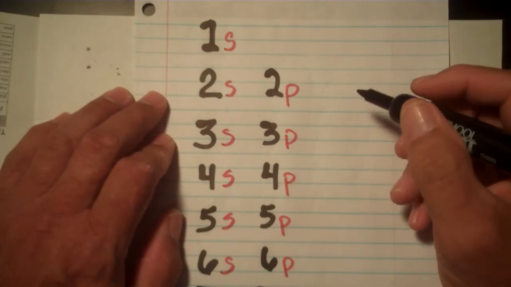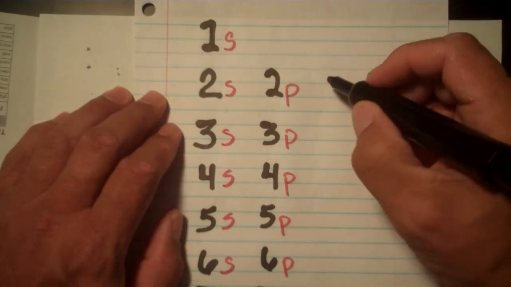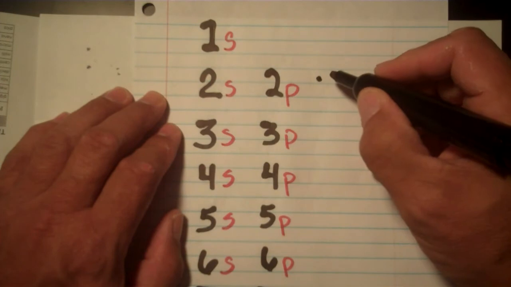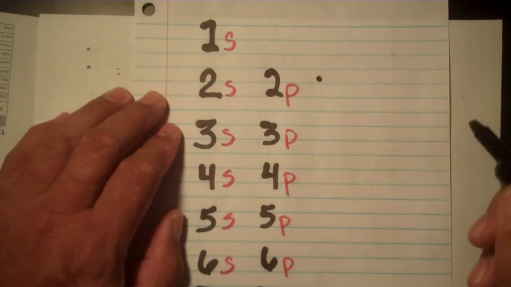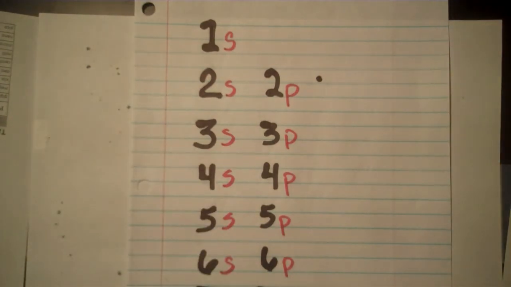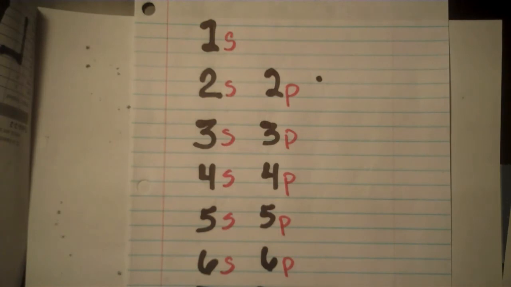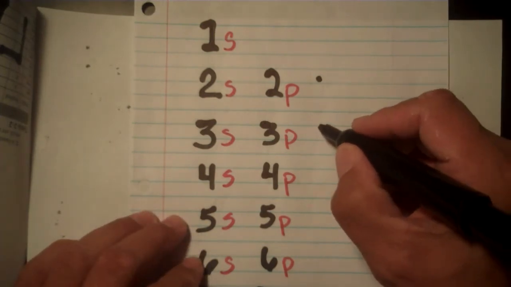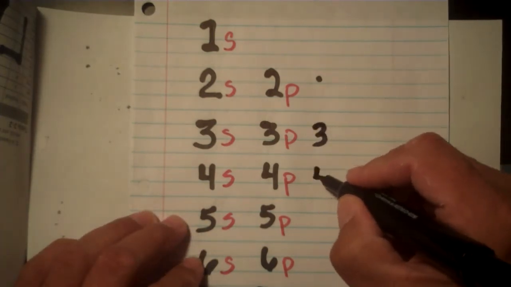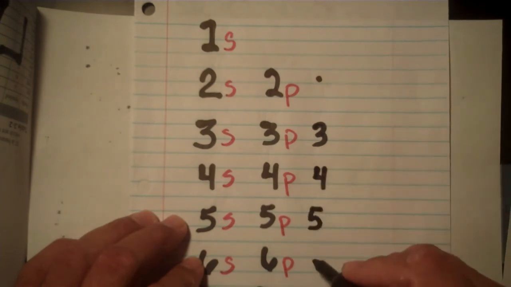Okay, let's do my third column. These are still going to be my second energy level. Hold on. No, right here. Third energy level, fourth, fifth, sixth, seventh.